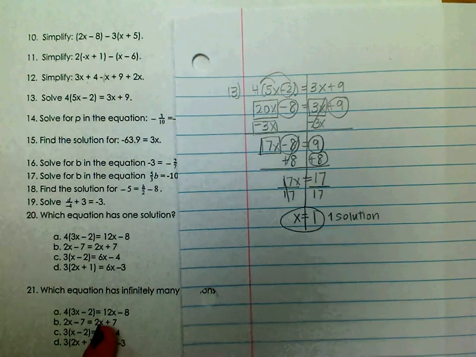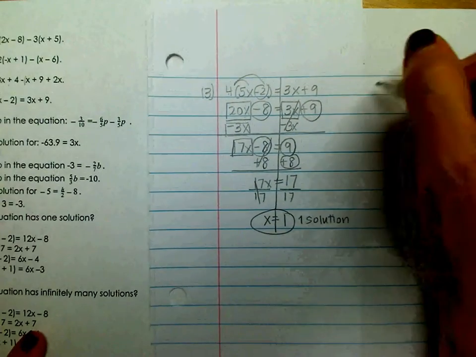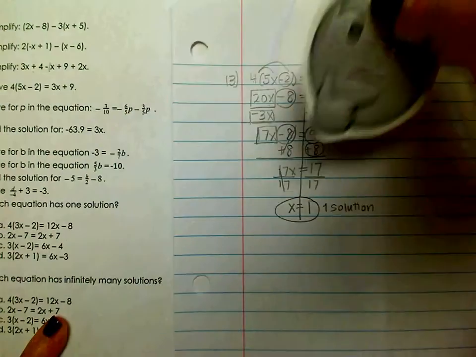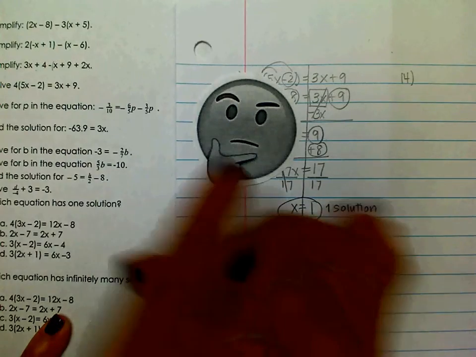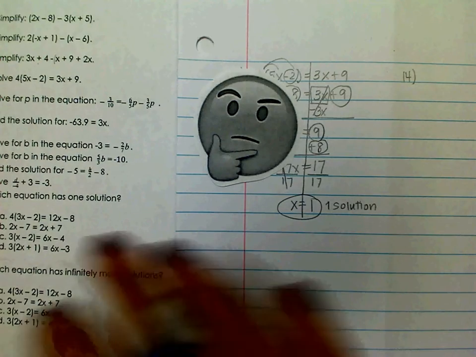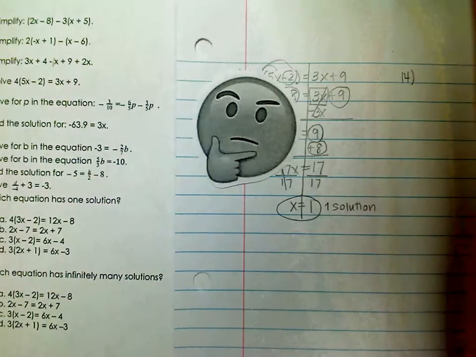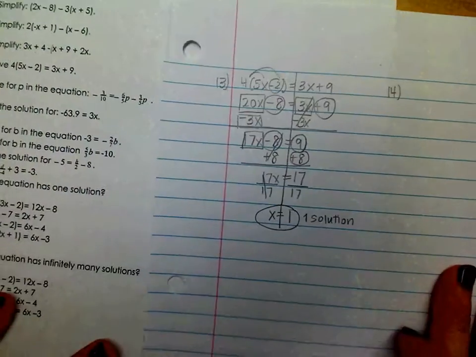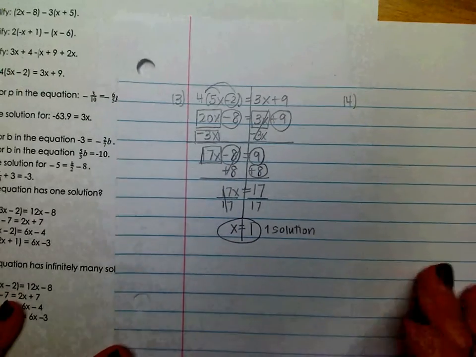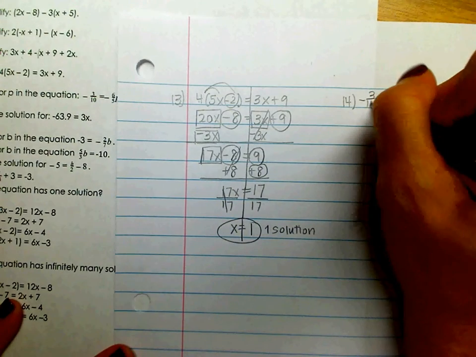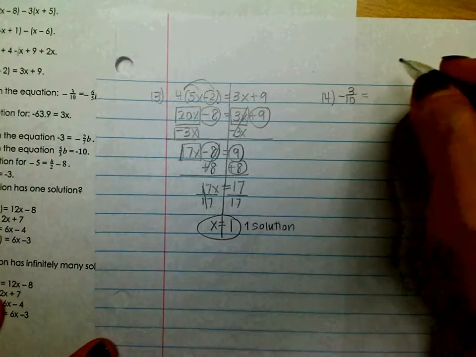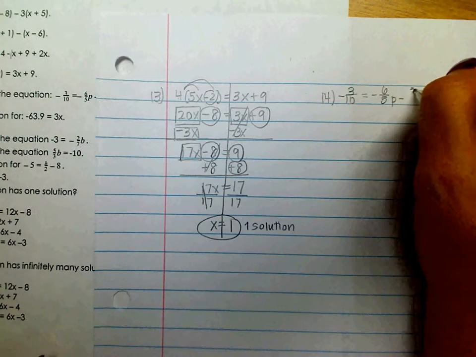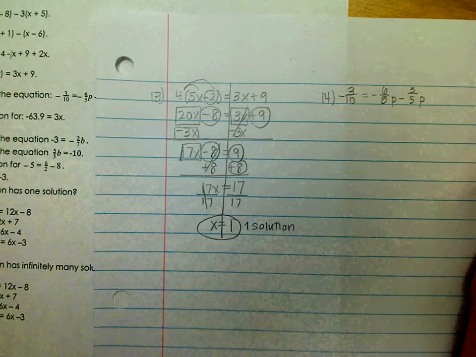Number 14. Don't let 14 freak you out. All you've got to do is think, hey, how do I do that? And then you can say, ooh, wait a minute, I have an idea, so let's try it. Change it to a decimal. So I'm going to go ahead and copy it. Negative 3/10 equals negative 6/5 p minus 3/5 p. Interesting. First thing I'm going to do is change all of them to decimals.